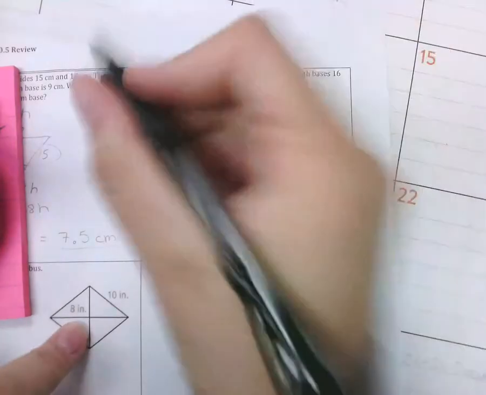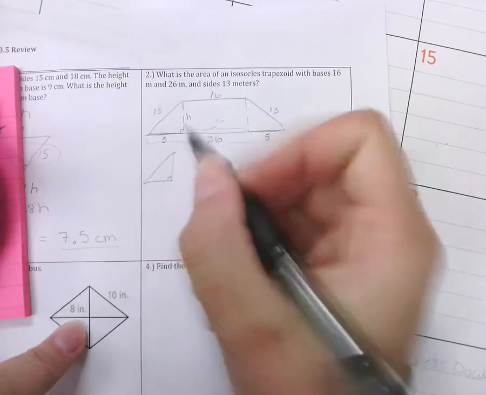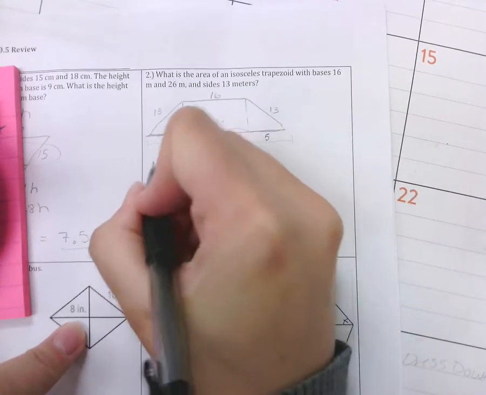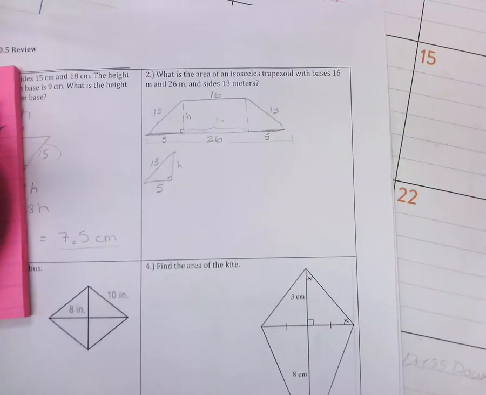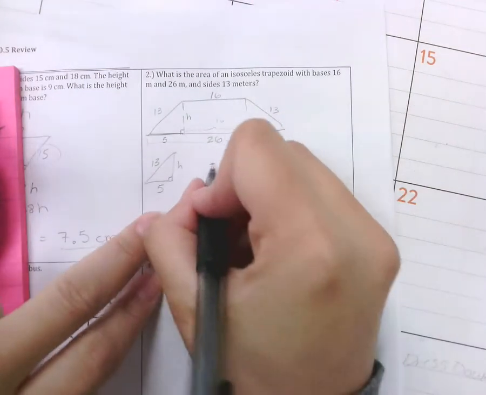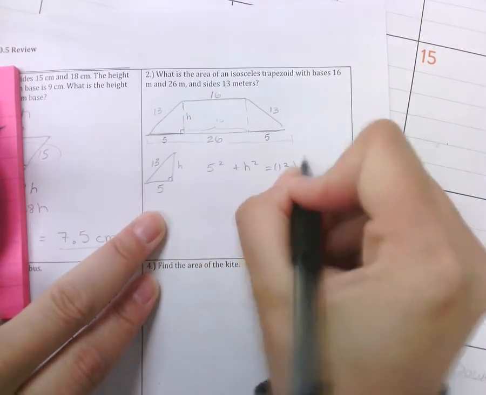So we know that this triangle here is a right triangle with a leg of 5 and a hypotenuse of 13. And we need the height. How can I solve for the height? 5 squared plus b squared equals 13 squared. Good. 5 squared plus the height squared equals 13 squared.